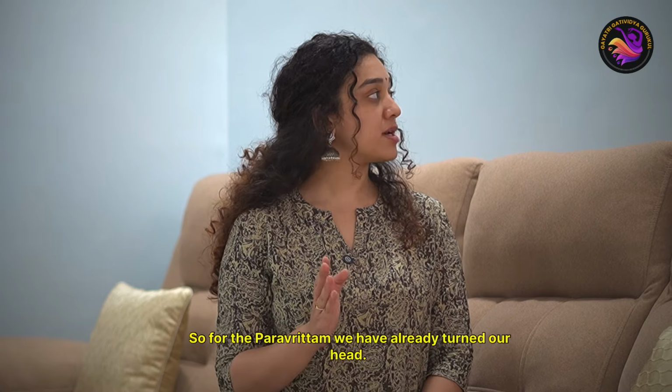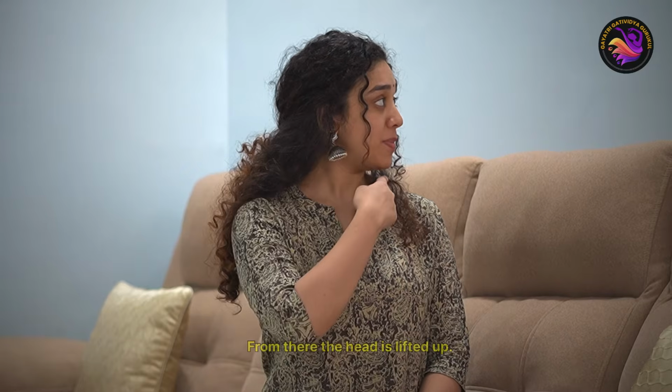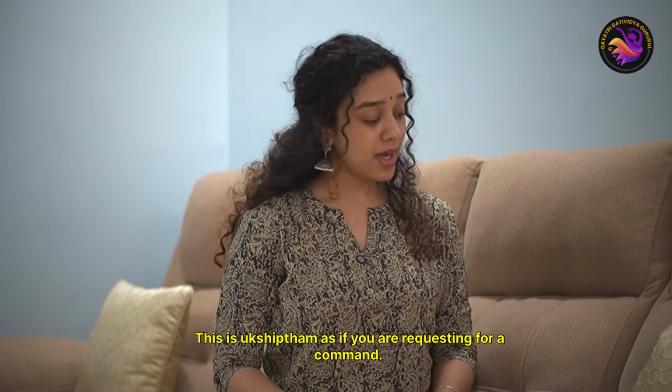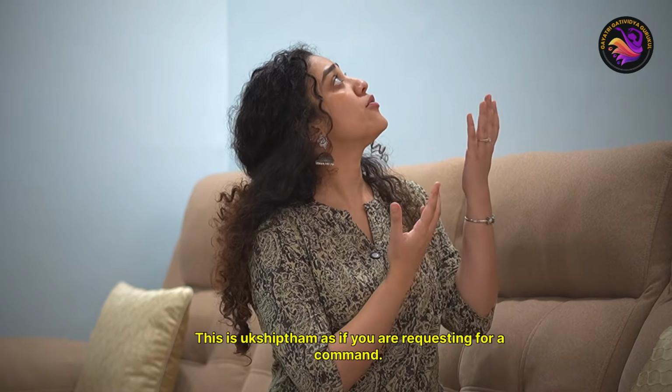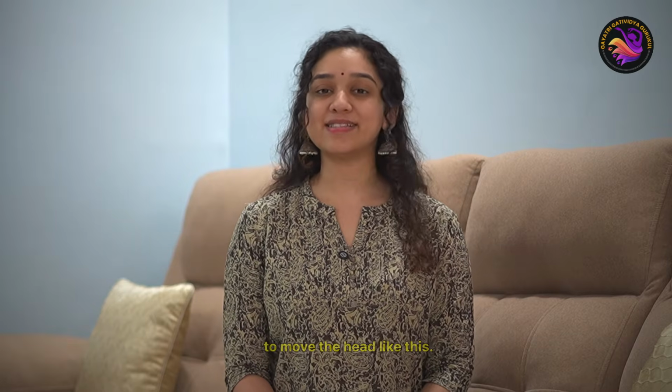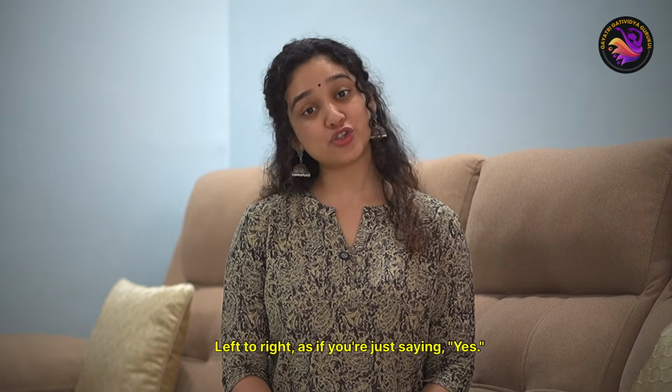The next one is Ukshiptam, where the head is turned. So for the Paravrittam, we've already turned our head. From there, the head is lifted up. This is Ukshiptam, as if you're requesting for a command. And for the last one, Parivahitam, that is to move the head like this, left to right, as if you're just saying yes.